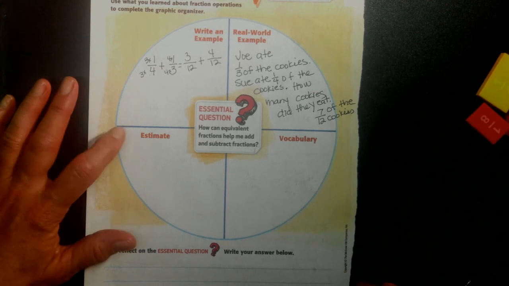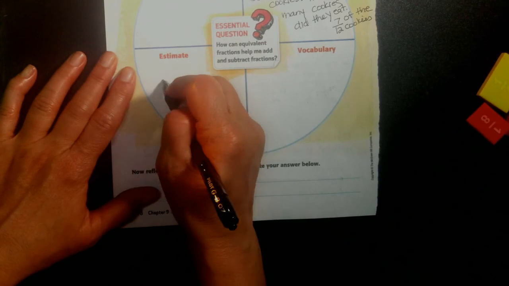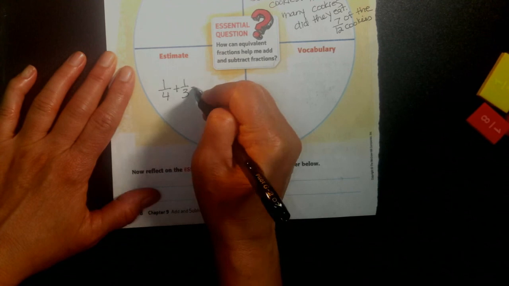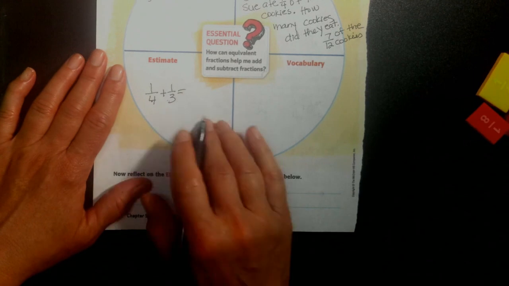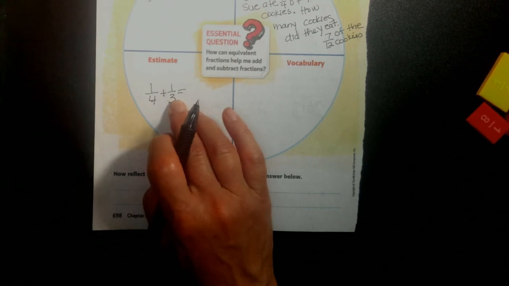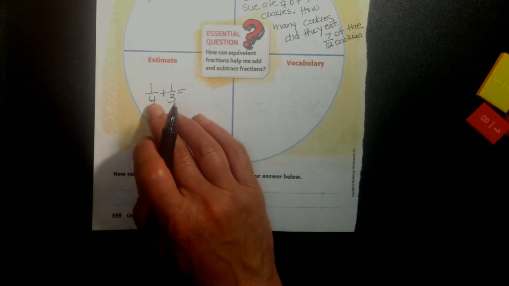All right, here's my estimating 1/4 plus 1/3. We're going to estimate it. Right, 1/4 is less than 1/2. 1/3 is also less than 1/2, right? 2 6s would be 1/3 if I turned it into 6s. Sorry, and 3 6s would be a half, so I know this is less, right?